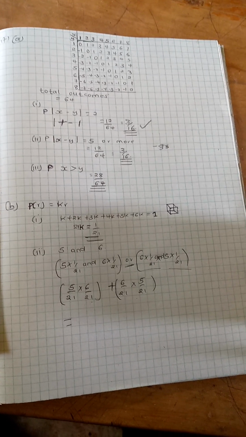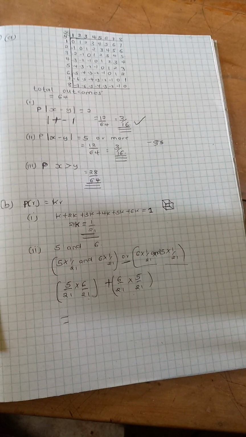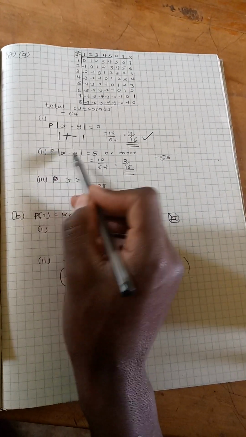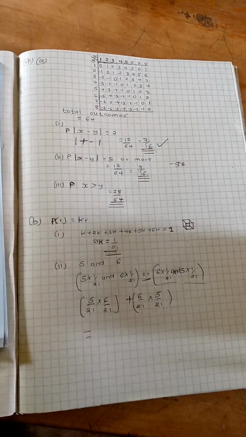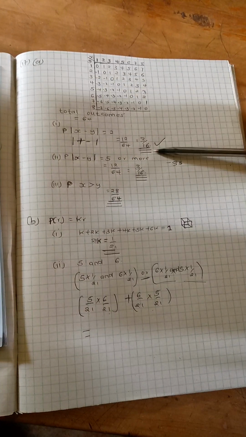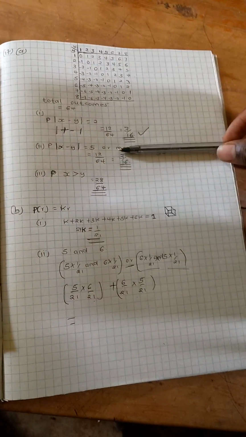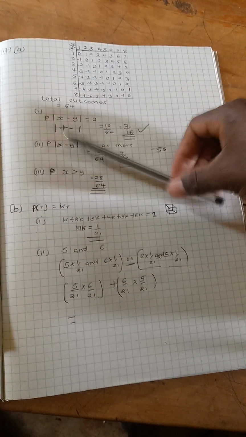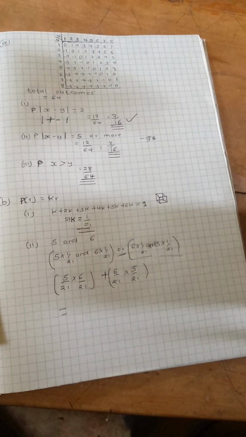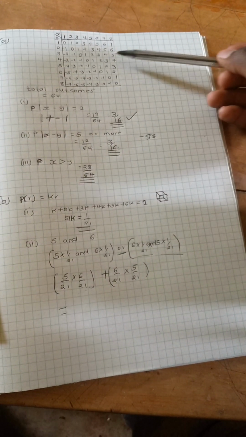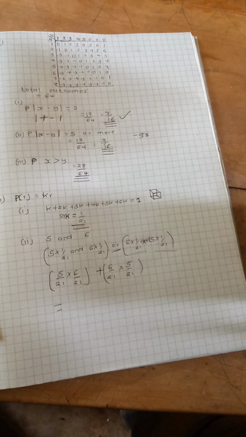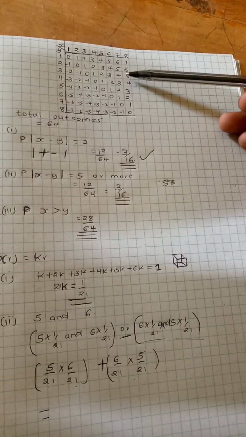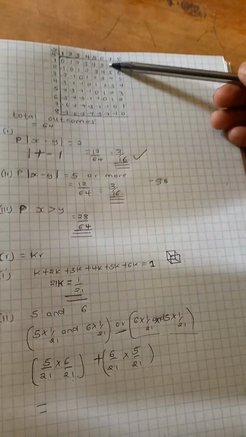Second one is the probability that x minus y is 5 or more. Again, the question is in modulus form or size. We will take all values that are positive and negative. So x minus y is 5 or more. It means values that are greater than 5, where 5 is included. So for positive 5, learner, we have 1, 2, 3, 4, 5, 6.